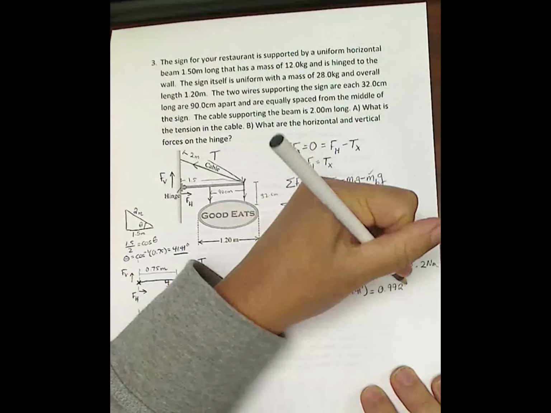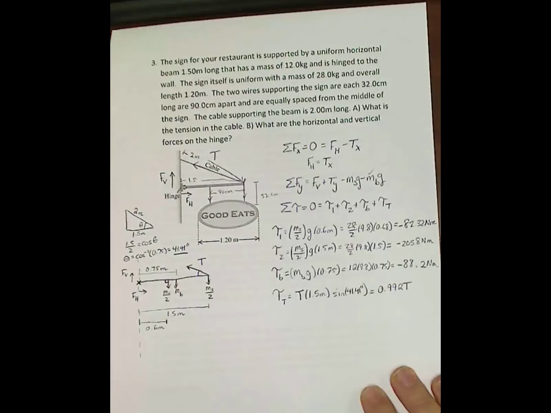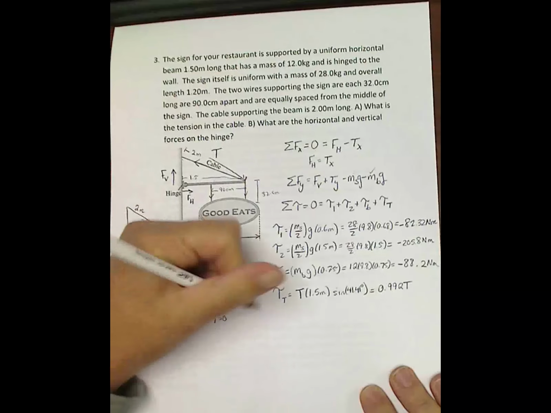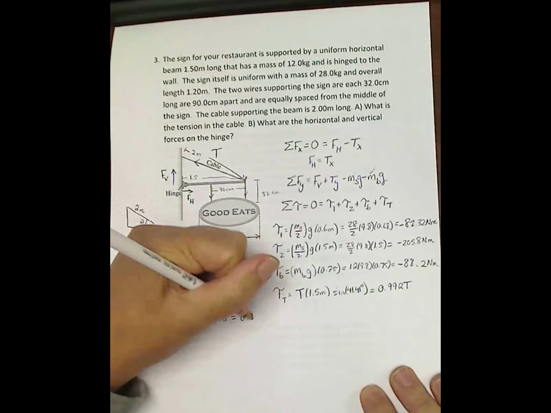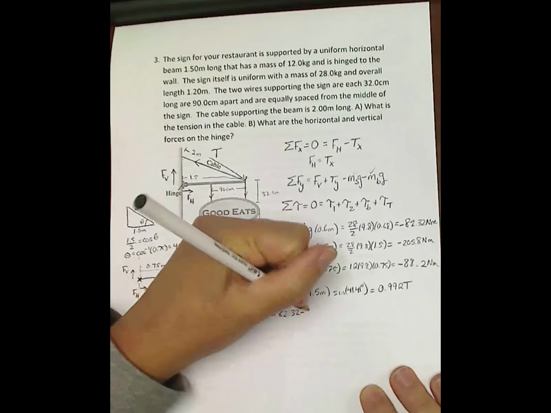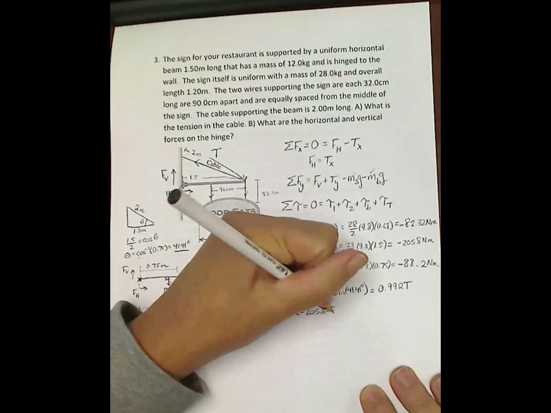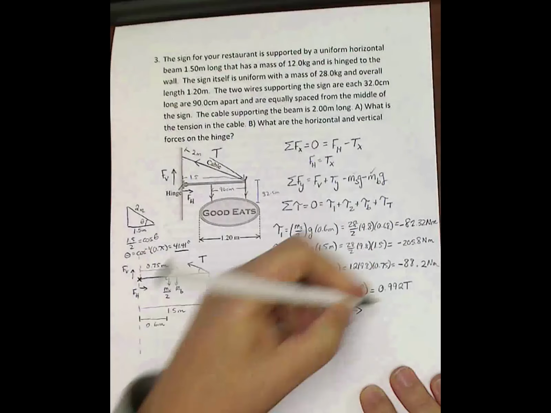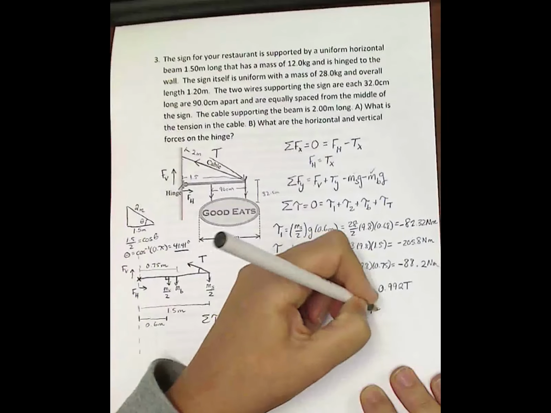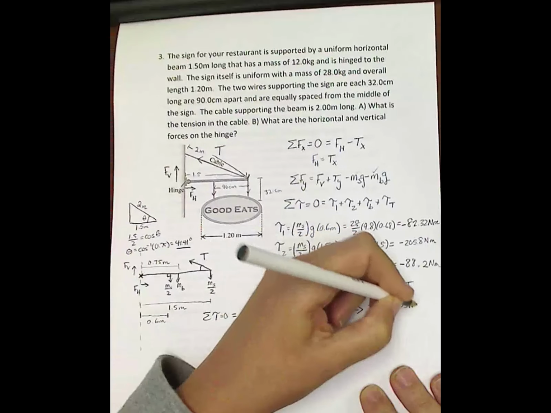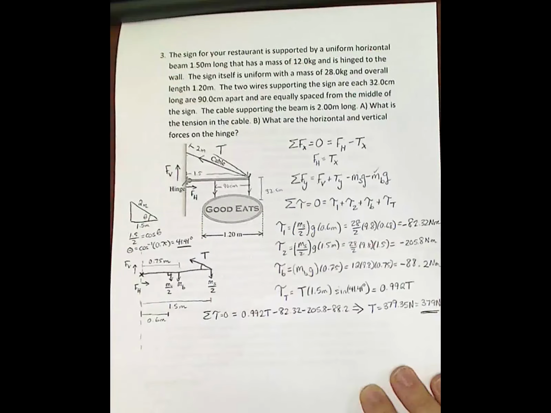Okay, so I put that in. I get 0.992 times the tension force, and again, I need to find the tension force. So plug all that into the equation. So sum of the torques is 0, which is equal to 0.992T minus all these other clockwise torques. And rearrange it and solve. I get that the tension is equal to 379.35 newtons, which we should round off to 3 sig figs, 379 newtons. Okay, so that's the tension in the cable.